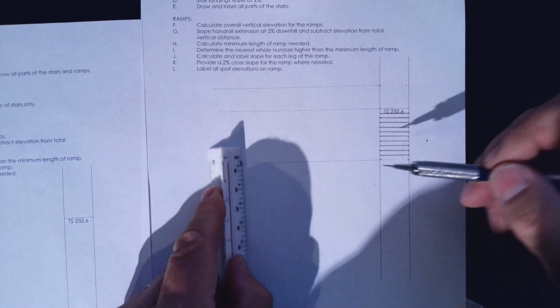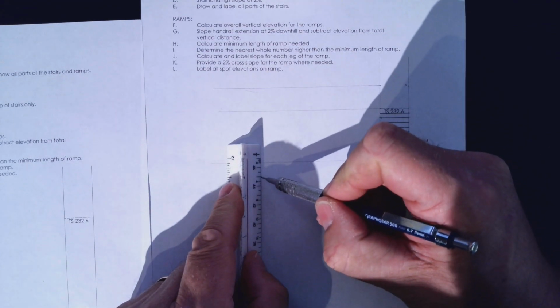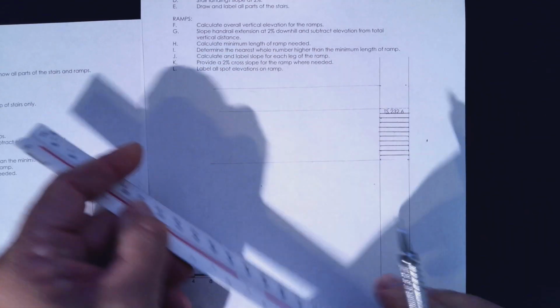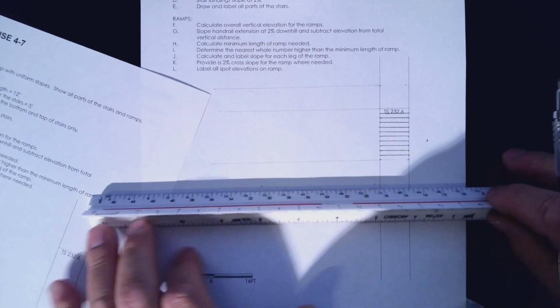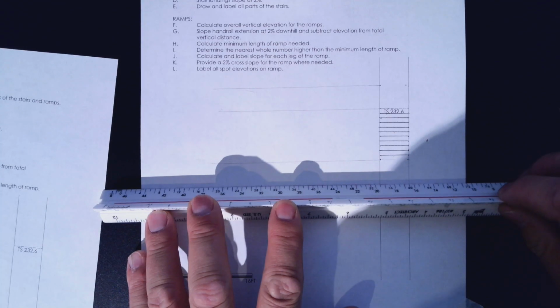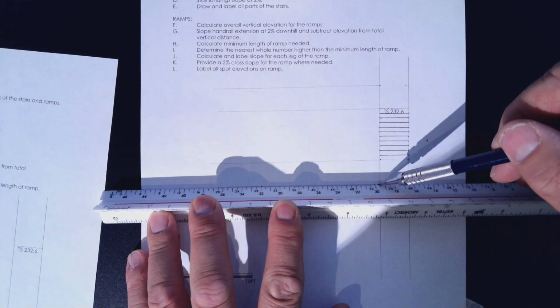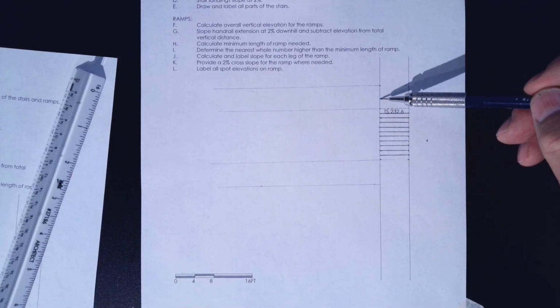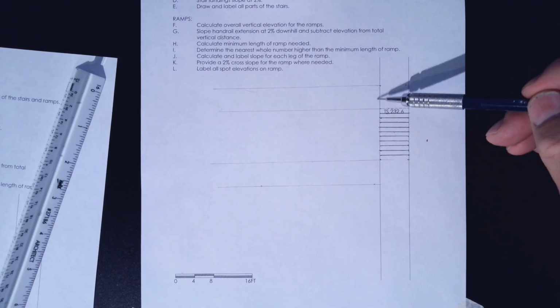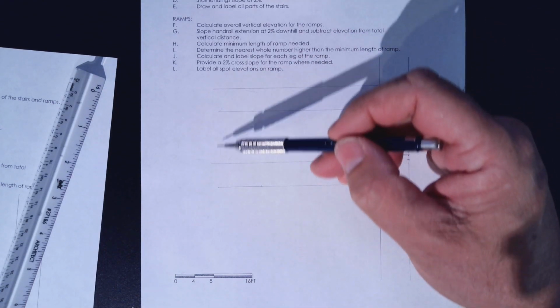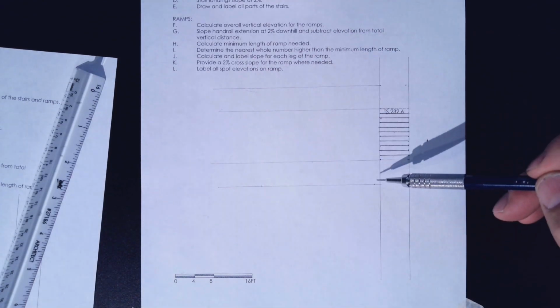So 5 feet and 5 feet. So we haven't done any calculations yet. We've just been drawing in the information they've given us, right? Now up at the top here, remember this ramp is going downhill this way, come down this way, and then come back this way.